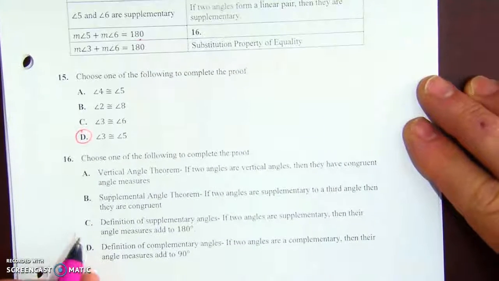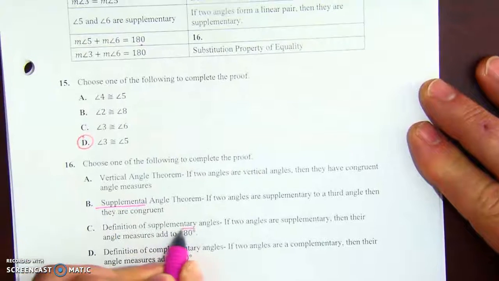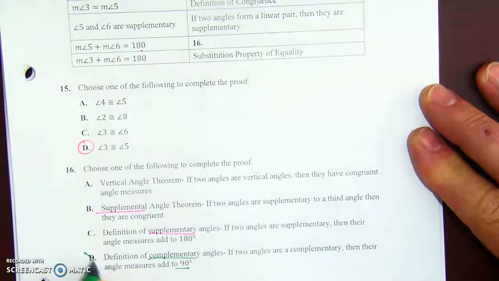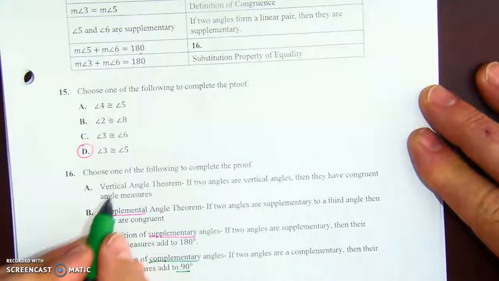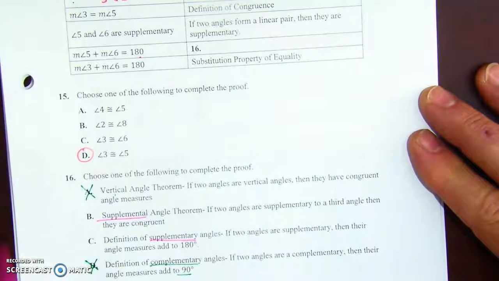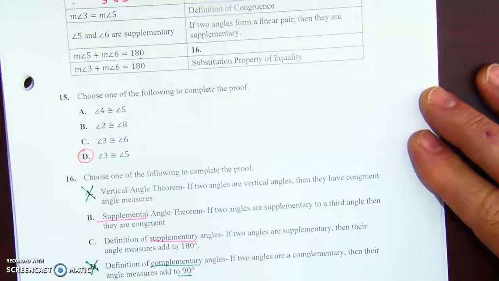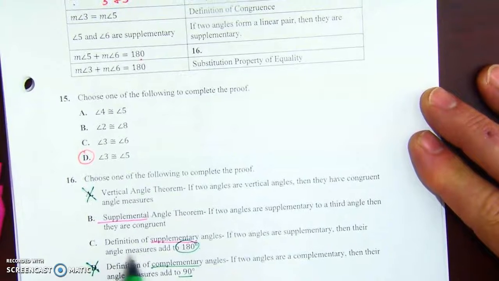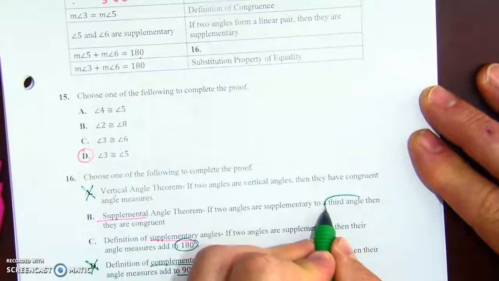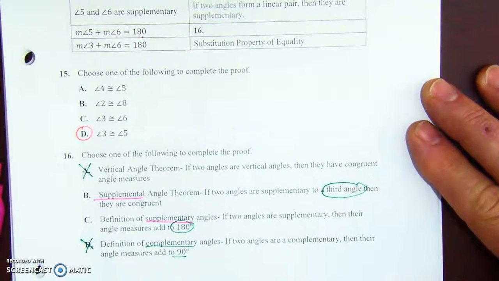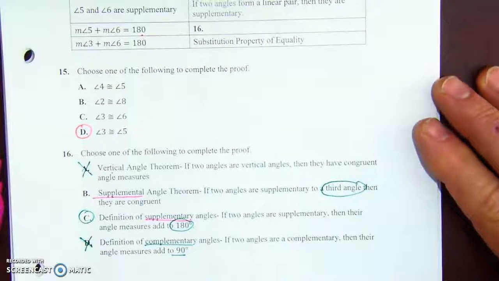So let's look for any of those ones here. Any keyword, we said supplementary. So here's supplementary, supplementary, and that's it. Look at this one. This one says complementary, which equals 180. So we know that one's not it. And we didn't talk about vertical angles, so we know that one's not it. So which one is going to be our right answer? Here's a keyword in here that we've got to look at. We know that this is true, which I think might be our answer, but this one also. But here's the keyword in this one: did we use a third angle? And the answer is no. So that means our answer is C.